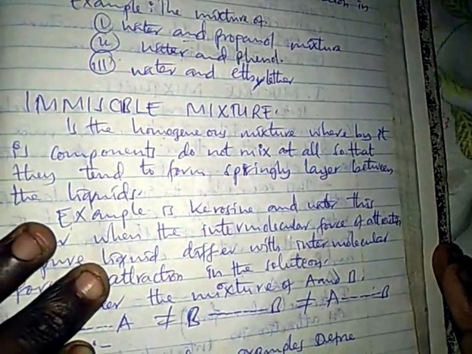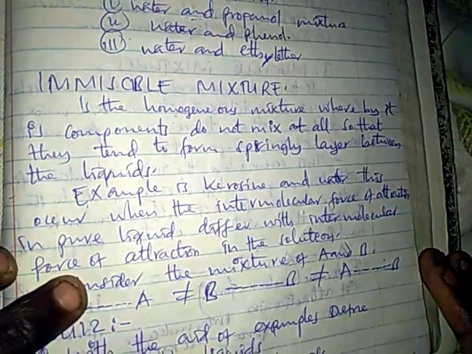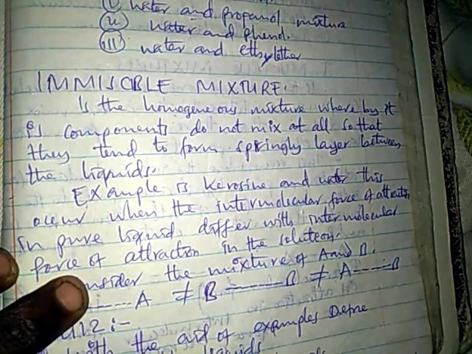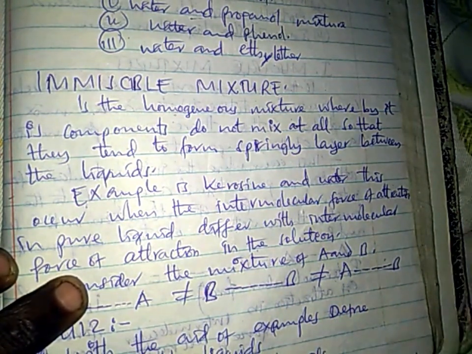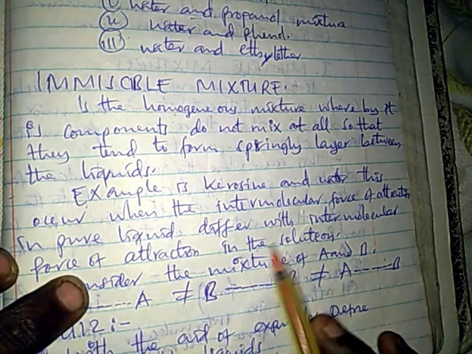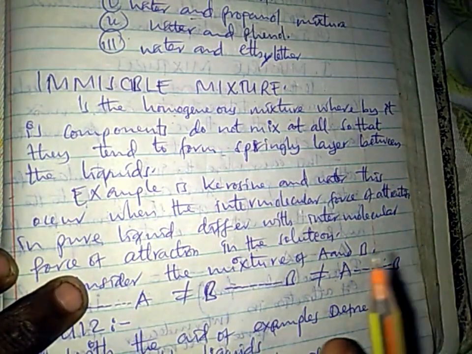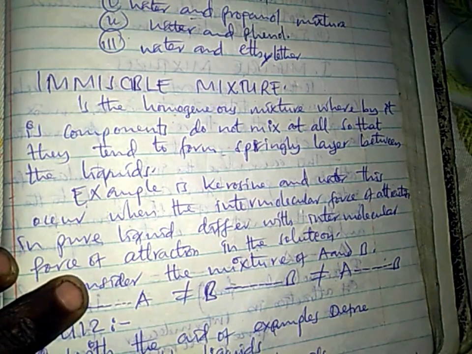So let's move to the last category of liquid mixtures, which is immiscible mixtures. This is a heterogeneous mixture whereby its components do not mix at all. At the end of the day they form separate layers between the liquids. For example, water and kerosene, or water and vegetable cooking oil, form layers. So they do not mix completely.